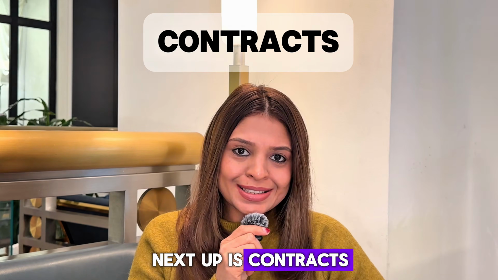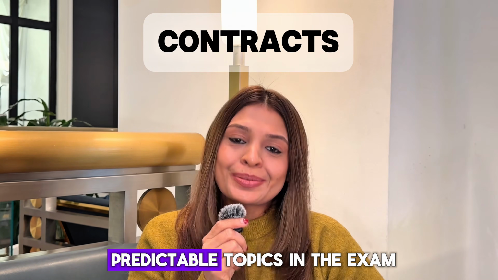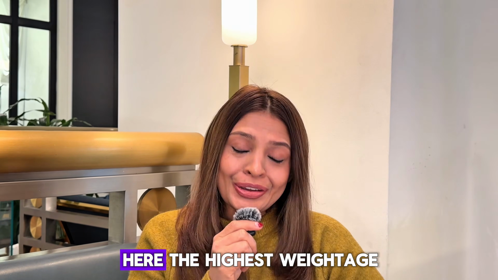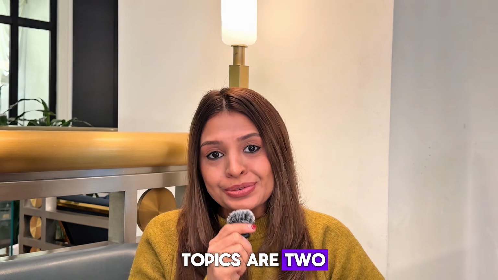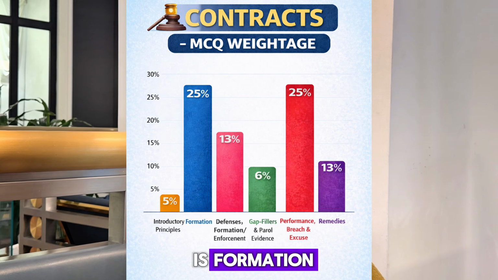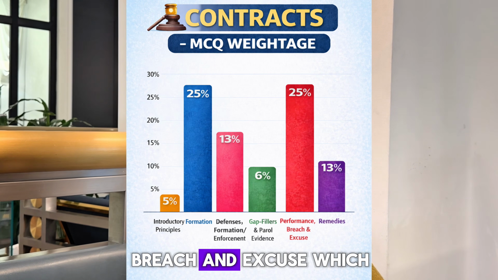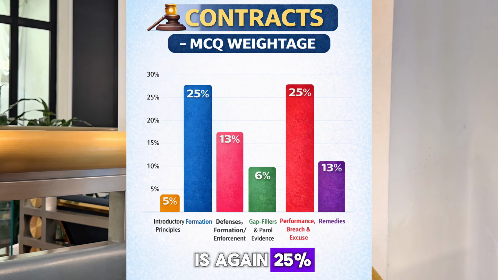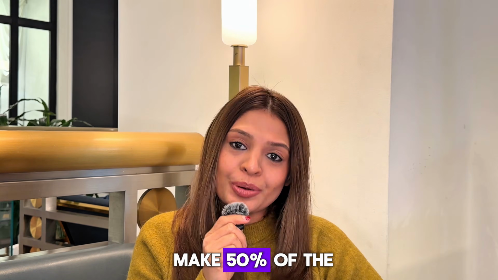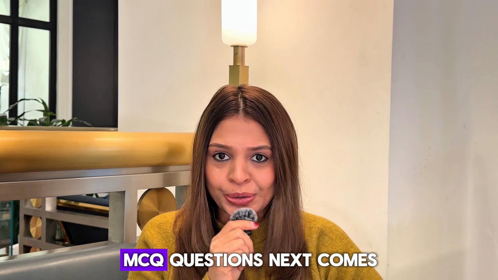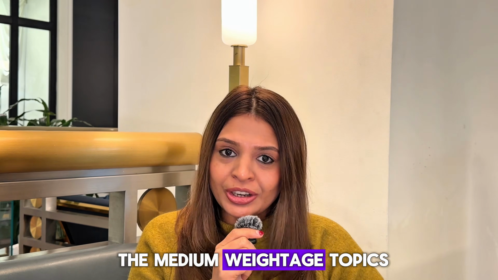Next up is contracts, one of the most predictable topics in the exam. Here, the highest weightage topics are two, which clearly dominate. First is formation, which is at 25%, and then comes breach and excuse, which is again 25%. So these two topics make up 50% of the contract law MCQ questions. Next come the medium weightage topics.